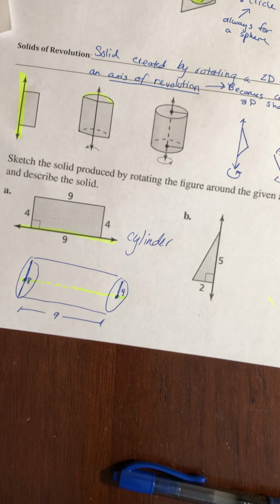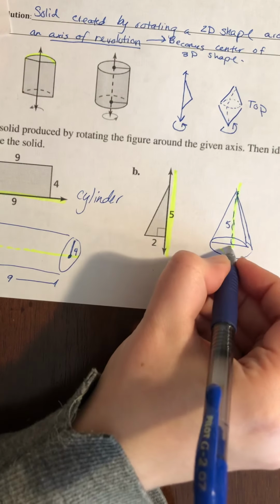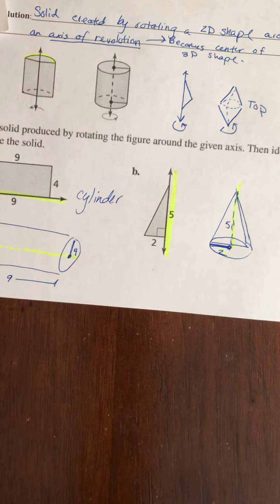The height inside is going to be 5. And that's actually where the axis is. And then the radius is going to be 2 of that base as a circle. So that is the end of 11.4, and you can get started on your homework.